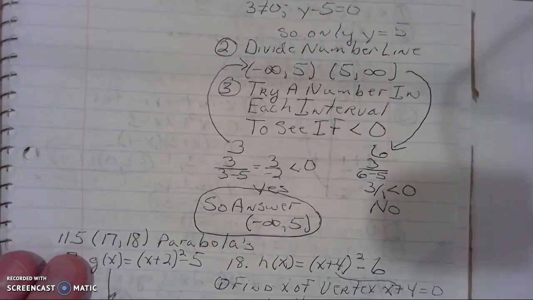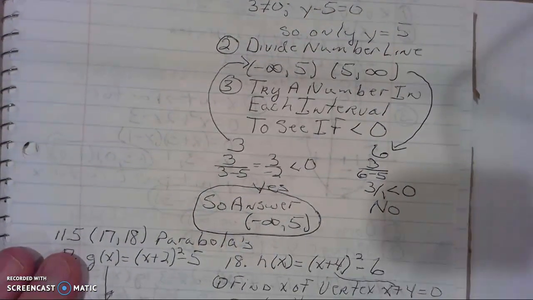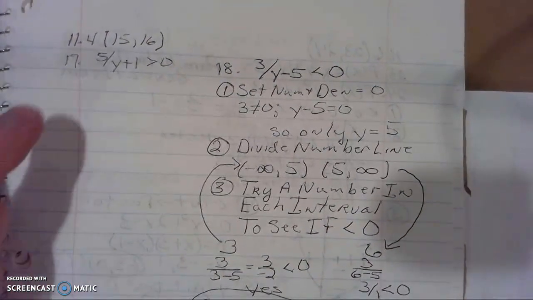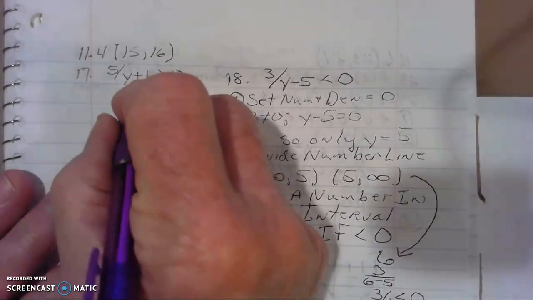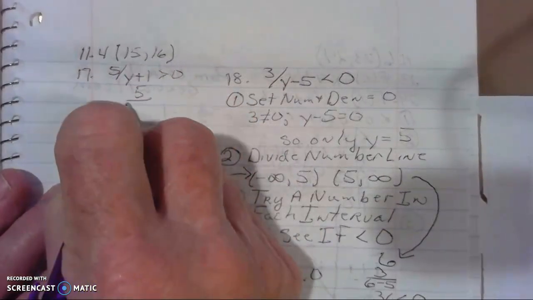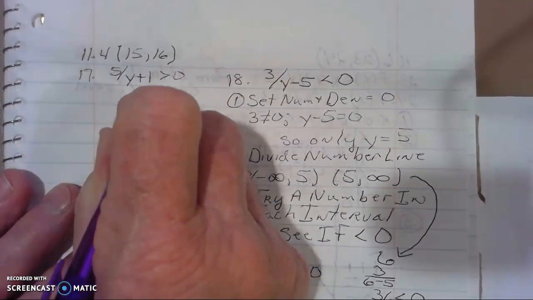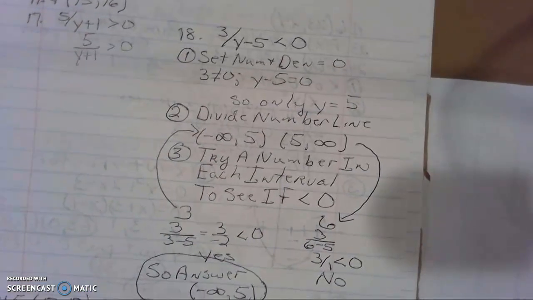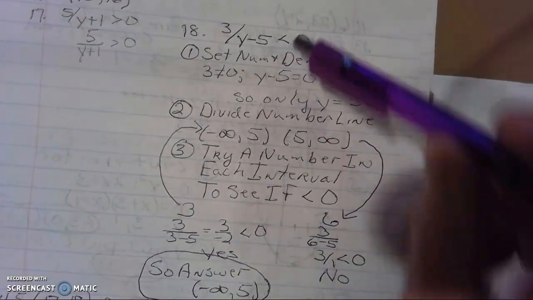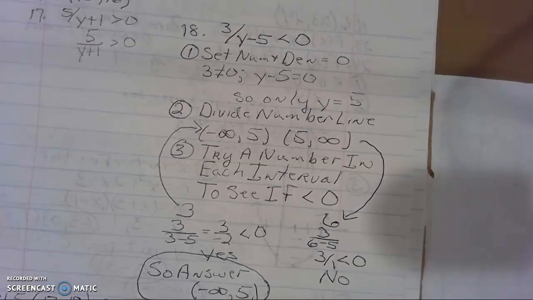Then 11.4, 15 and 16. Okay, it's 5 over y plus 1, over the whole thing, y plus 1. May be written out like this. It's greater than 0. The next one, 3 over y minus 5. Remember, on these inequalities less than 0, set the numerator equal to 0, set the denominator equal to 0. Well, 3 can't equal 0, so we don't get anything out of the numerator. We set y minus 5 equal to 0, we get 5.